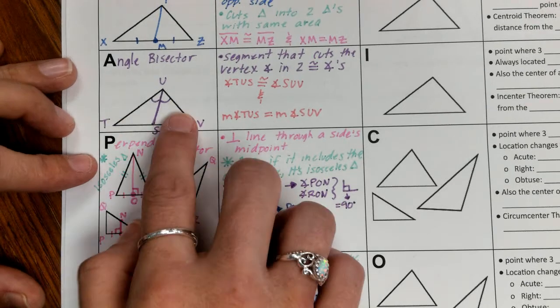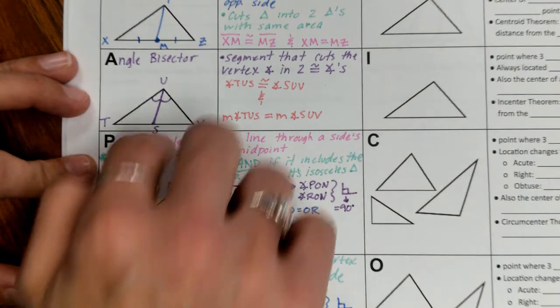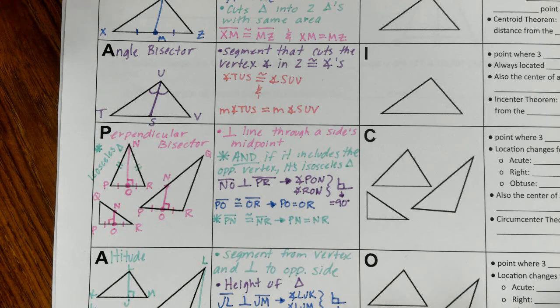When you look at the angle bisector, it doesn't really share any of these traits with the other three, so that's like the puppy dog in the family or the kitty cat in the family. We're not biologically related, so we're not going to share any of those traits.